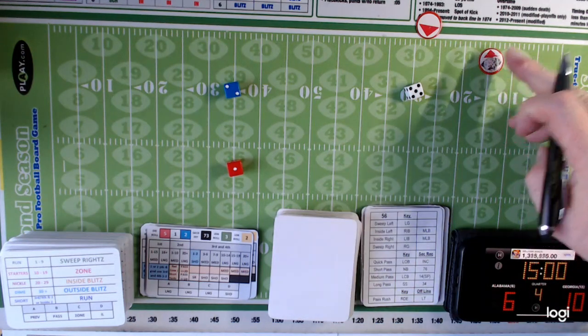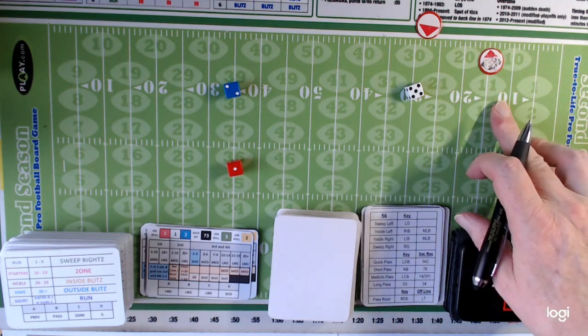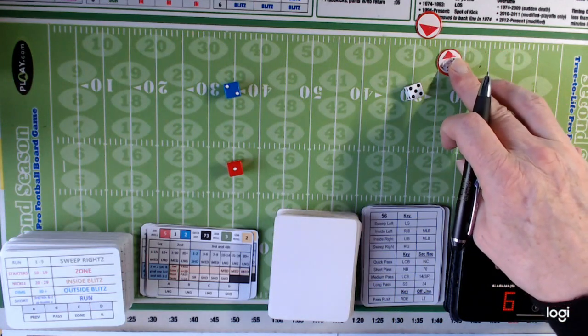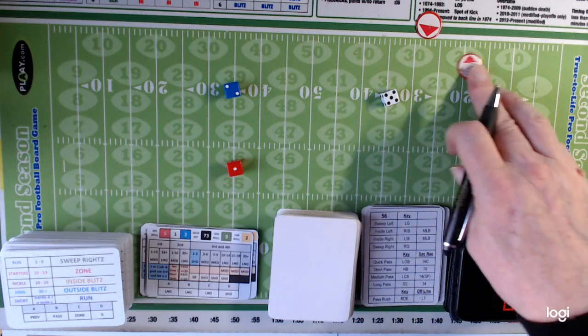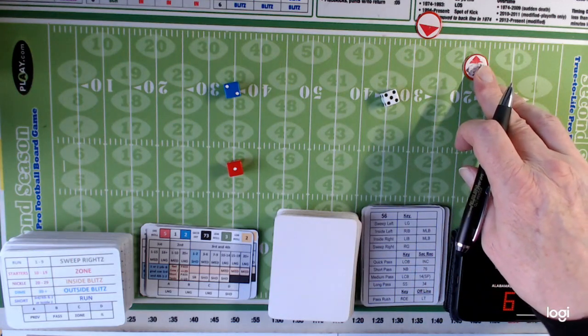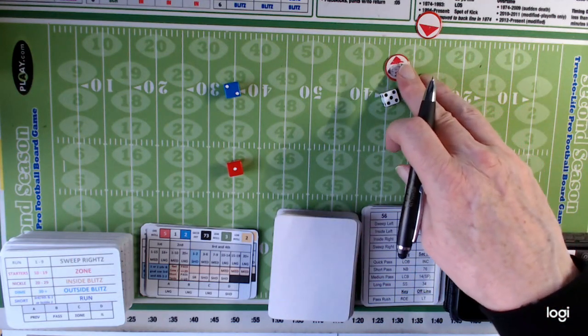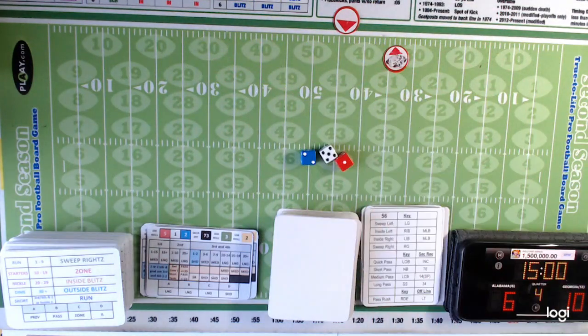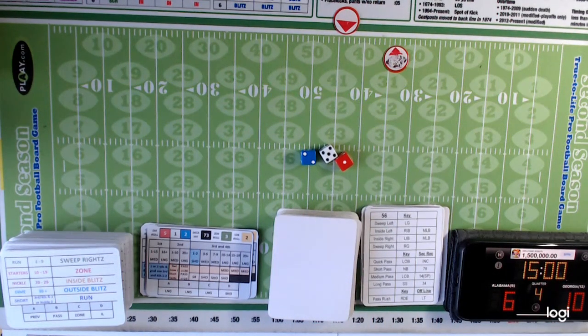So he managed to break free from 10. So he's going to get to the 34, and a 1st down for Georgia keeps them in the game, keeps the clock running. 1st and 10 from their own 34-yard line.